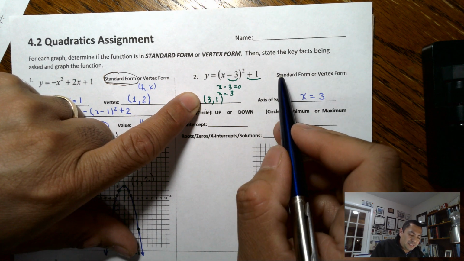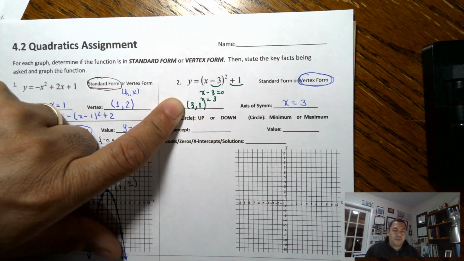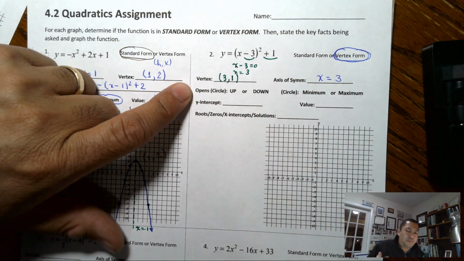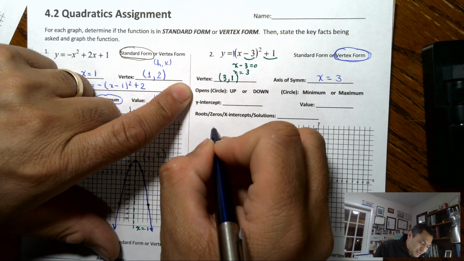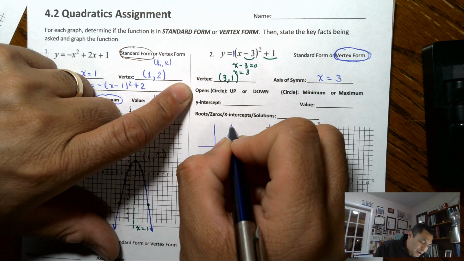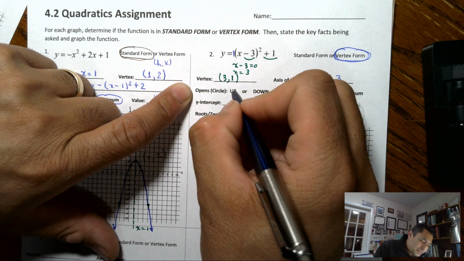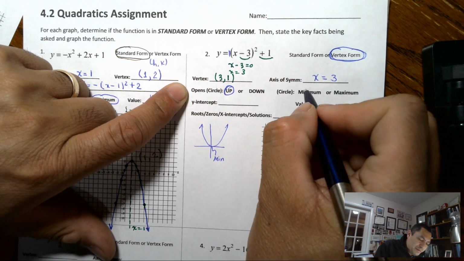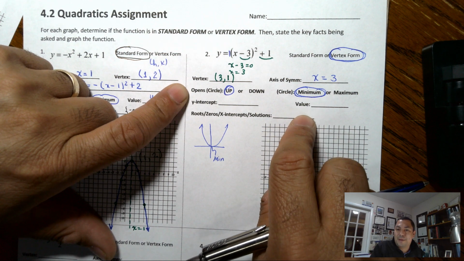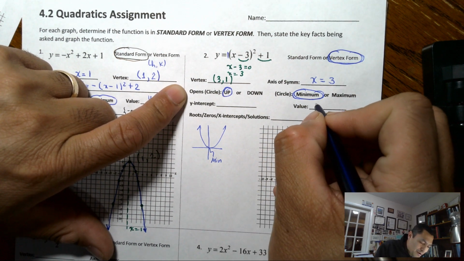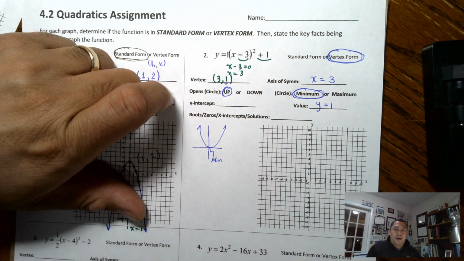Let's answer this one. Is it standard form or vertex form? We can see that it's vertex form, so I circle that one. Does the parabola open up or open down? The leading coefficient here is 1, so it's positive. If it's positive, the parabola opens up. So I have a minimum value, and where that value happens is at y. We go to the vertex, we look at y equals 1.